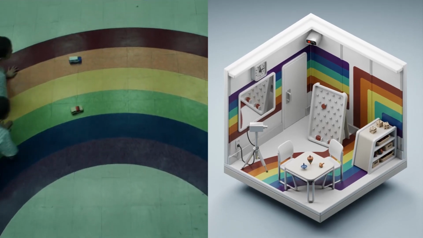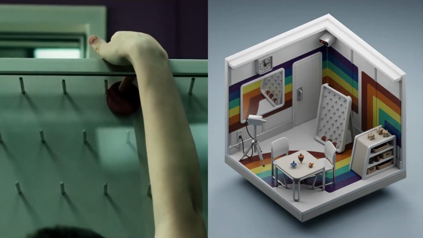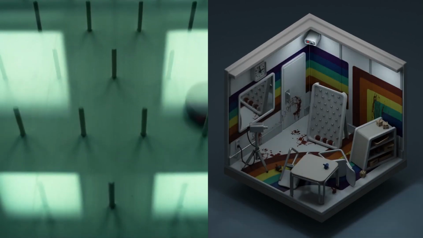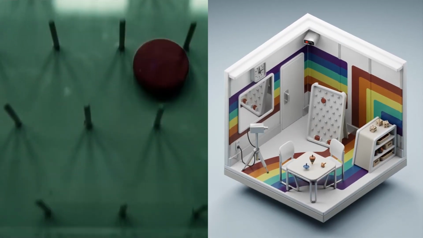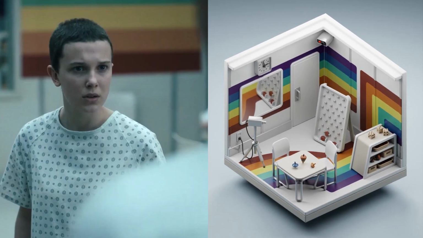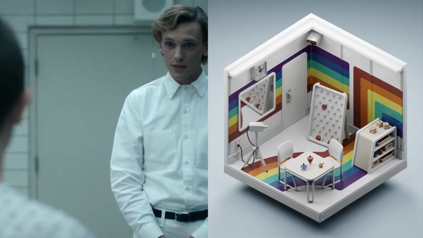Hey everybody, so I was making this scene of the Rainbow Room from a Netflix show called Stranger Things. You might have seen it. And one of the most important games in this room was this plinko board. And there's many scenes of Eleven, the main character in the show, playing with this board.